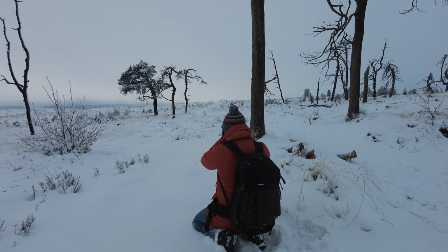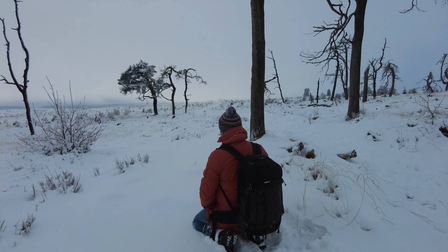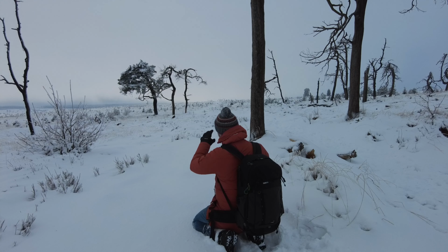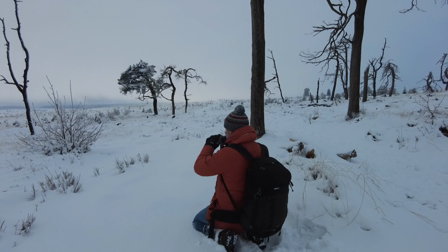And if I get higher, if I stand up, then this section over here will intersect over the horizon. And I just don't want that. So I'm going to take this shot. Really nice, especially that snow-covered top of that left tree. I really like it. And this is it.